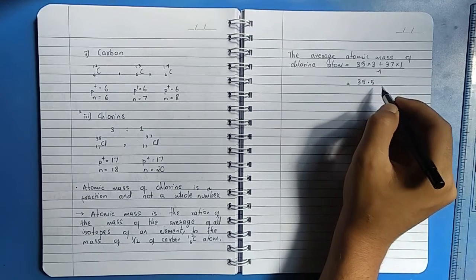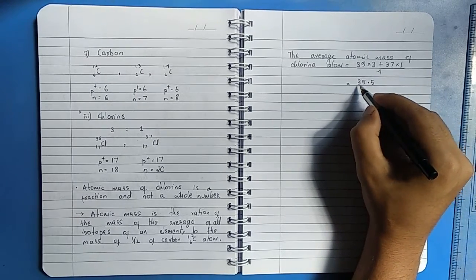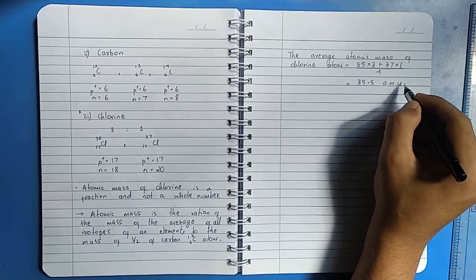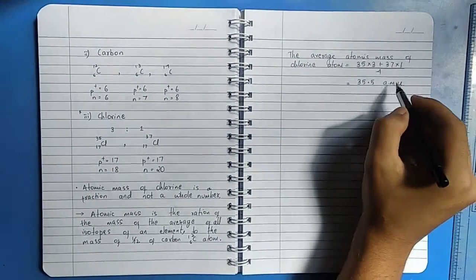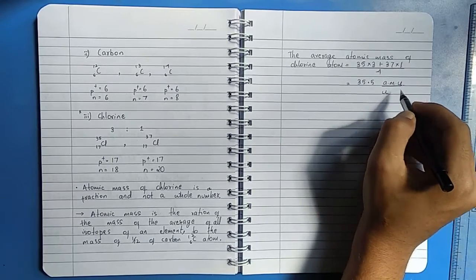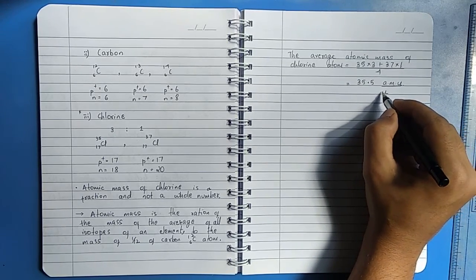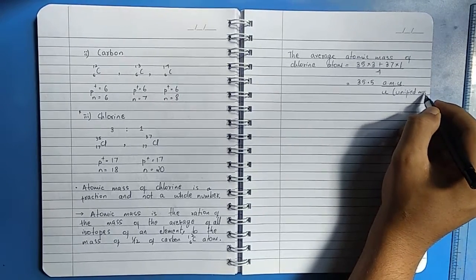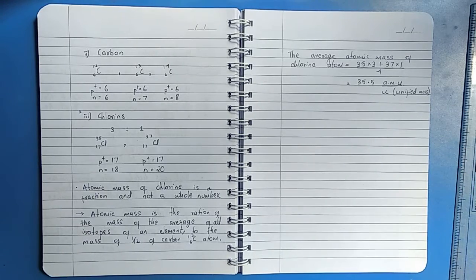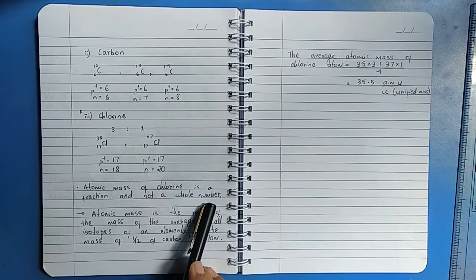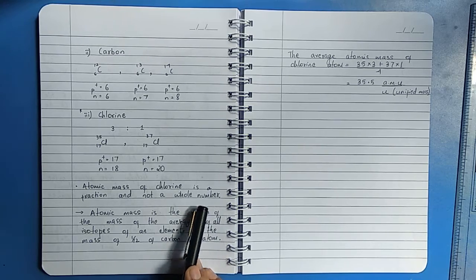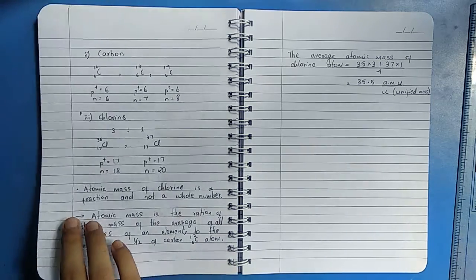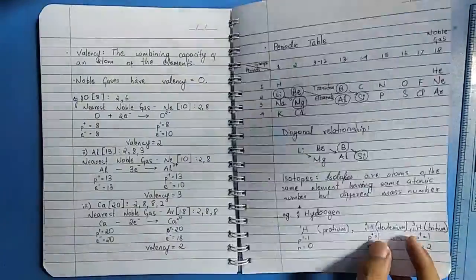I am writing this directly, please calculate on your own. 35.5 atomic mass unit. Okay, you may also write this as u only in modern times. In today's time, we write this only as u, which means unified mass. So atomic mass of chlorine is a fraction and not a whole number. This is an important give reason. Make sure you learn this very nicely and also prepare all the notes that have been written in your notebook.